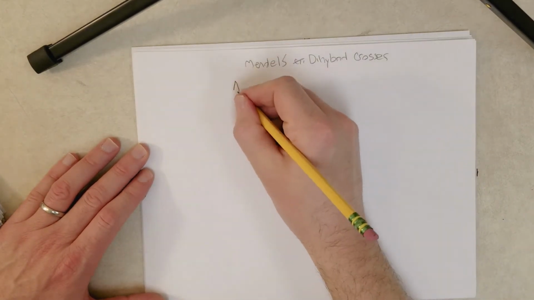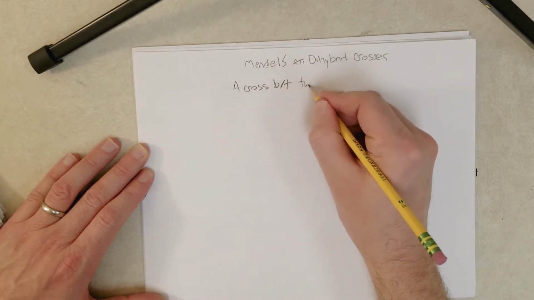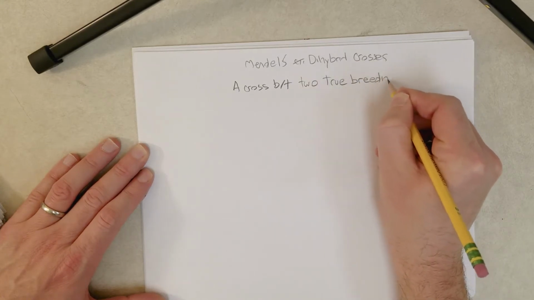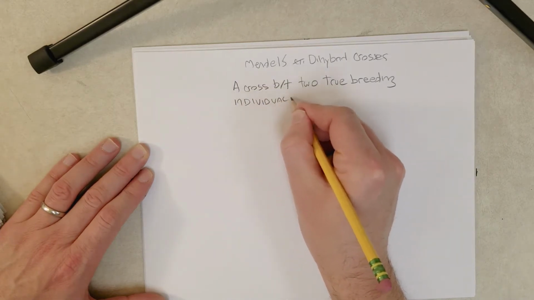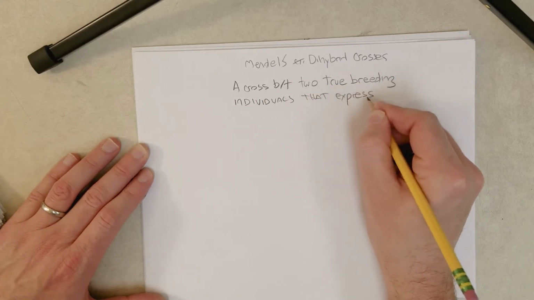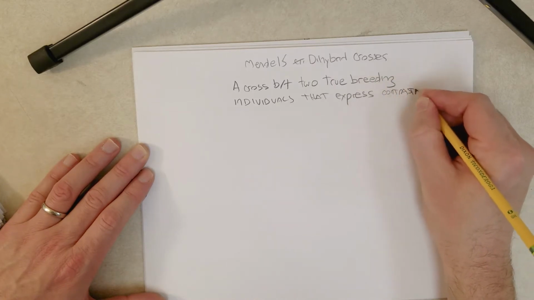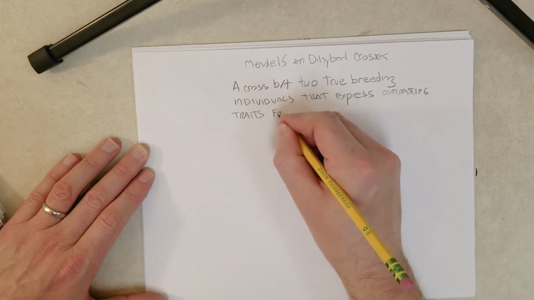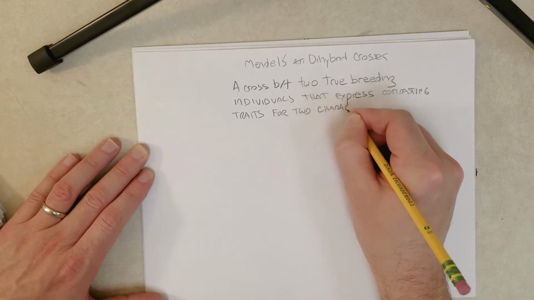So that is a cross between two true breeding individuals that express contrasting traits for two characters.